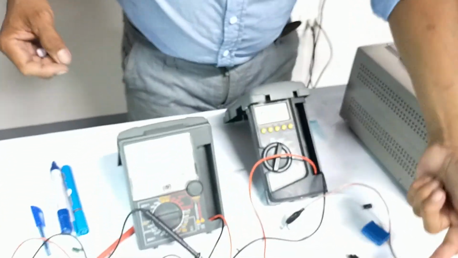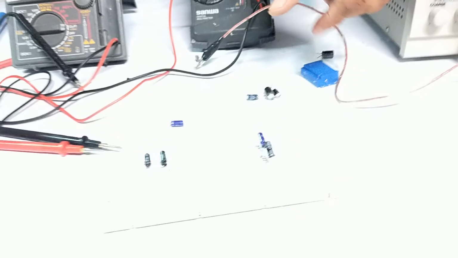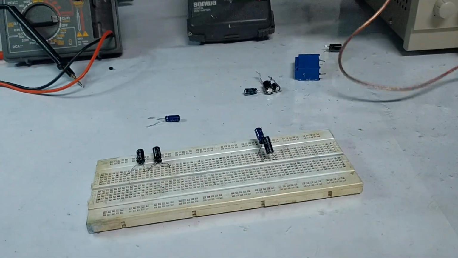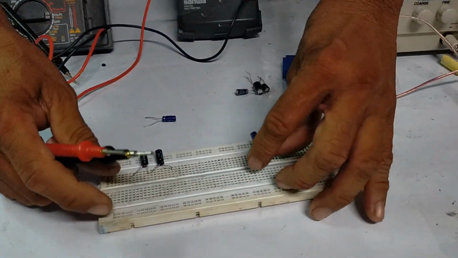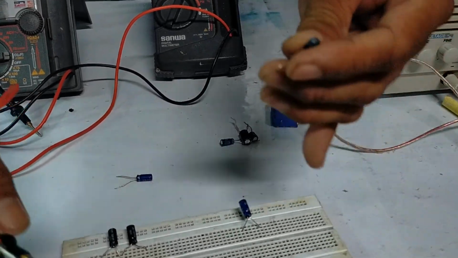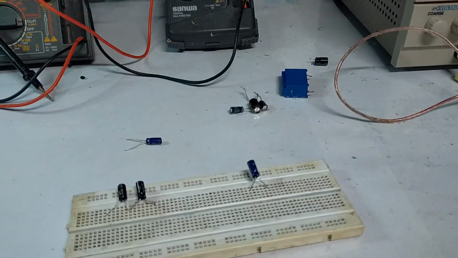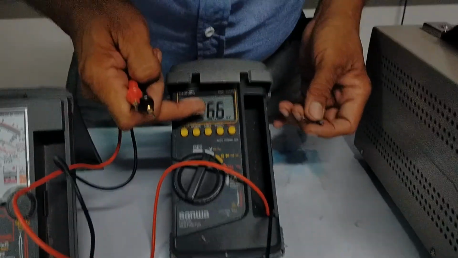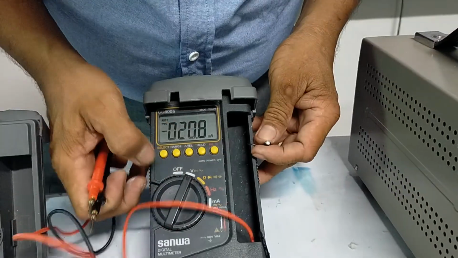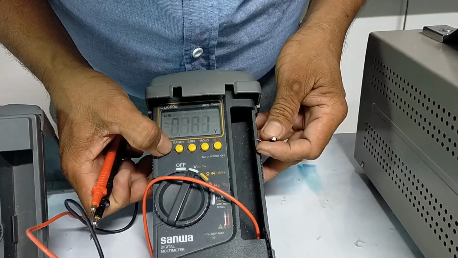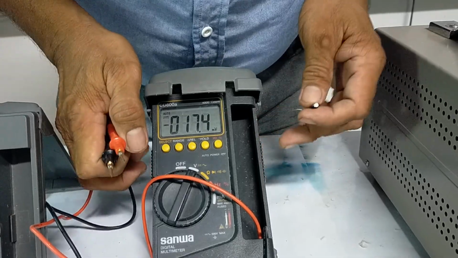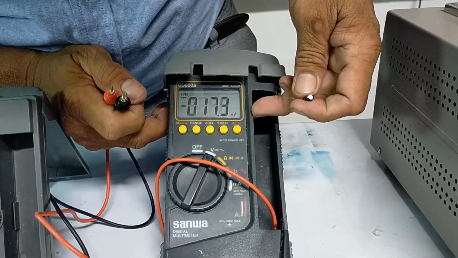Okay, let us prove it. We have here two capacitors which are connected across each other. If we are going to measure the capacitance of every capacitor here using the capacitance meter, we will set this to capacitance.